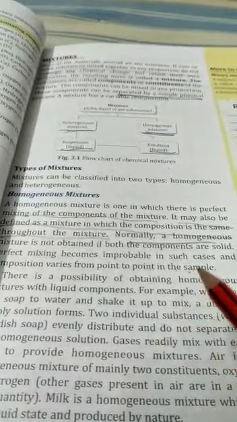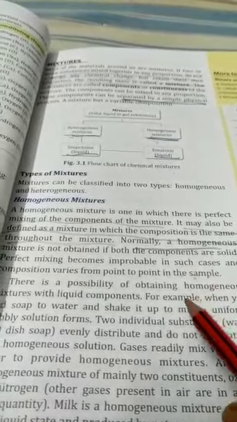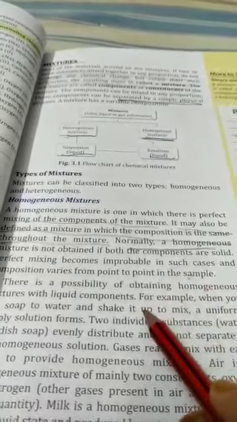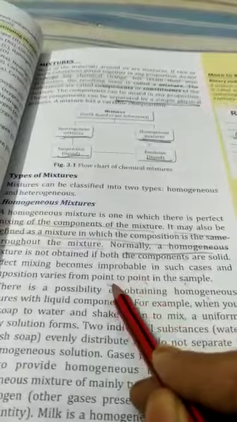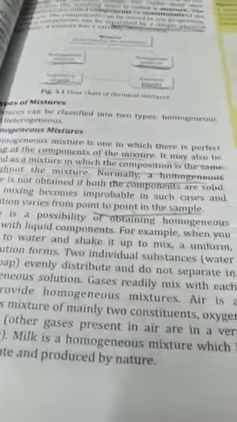So where the substances, whether solid or liquid, whatever it is, when both of them mix together and they cannot be separated by vision, then it is called a homogeneous mixture. Alright.